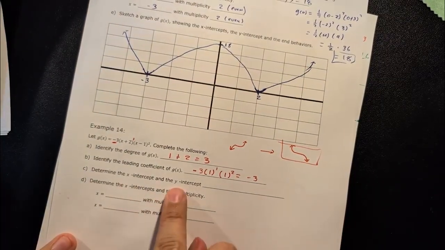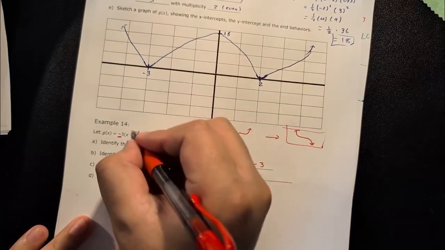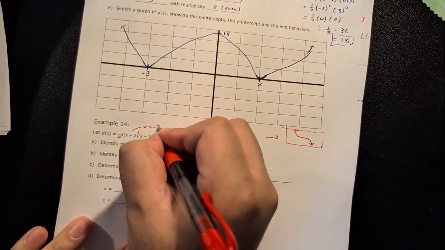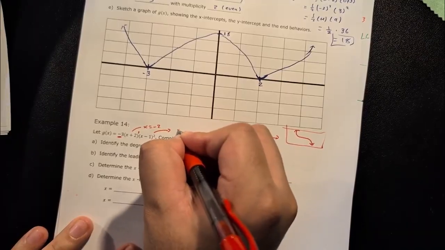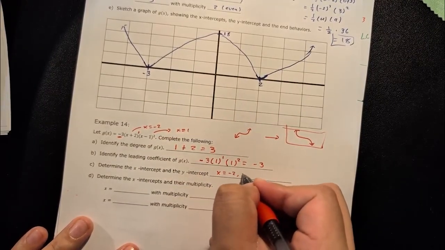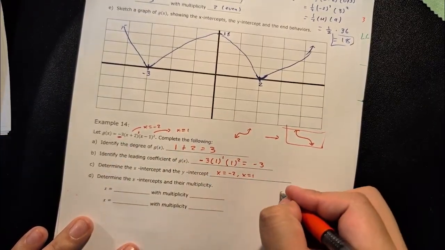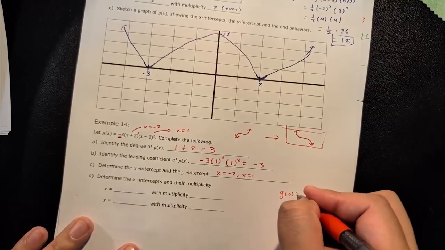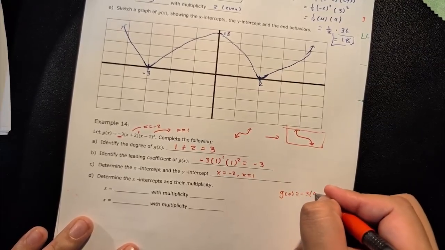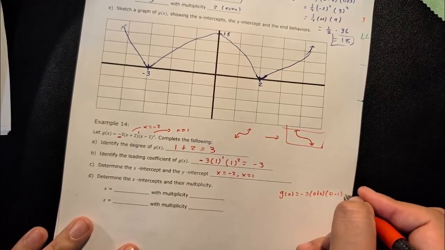So determine the x and y intercept. So from here, we have x equals negative 2, and from this one, we have x equals 1. And then to find the y-intercept, I plug in 0. So plug in g of 0. I get negative 3, 0 plus 2, 0 minus 1 squared.